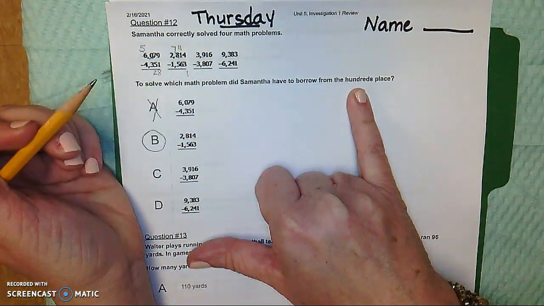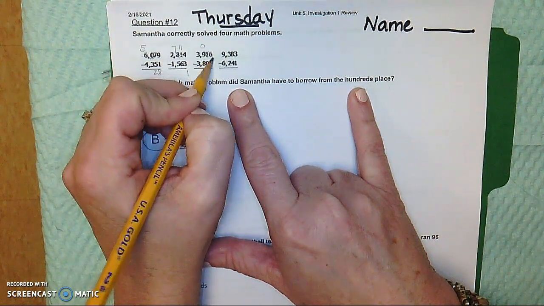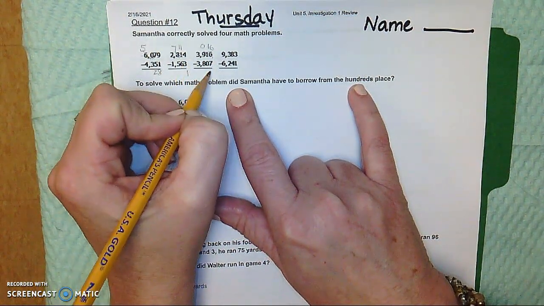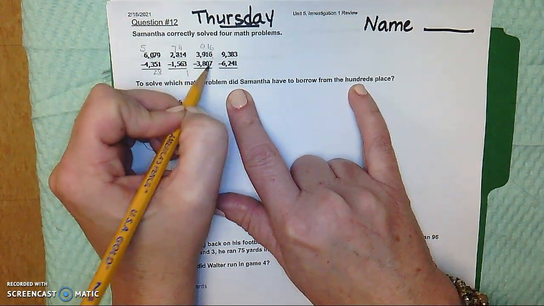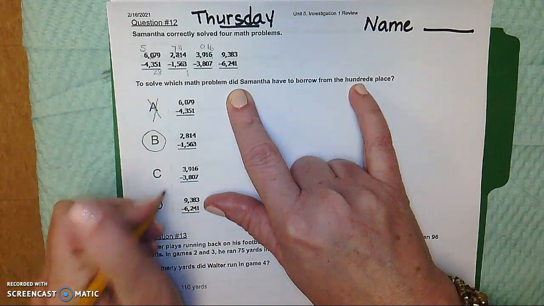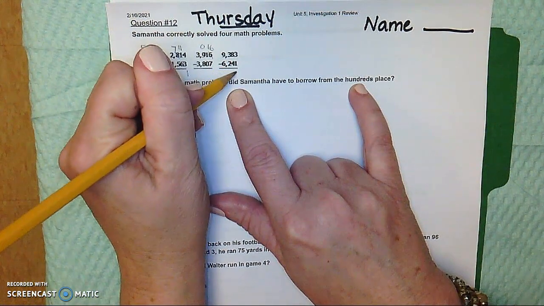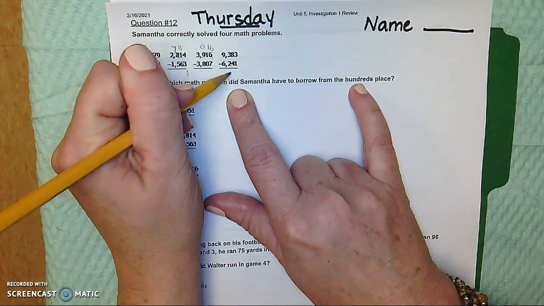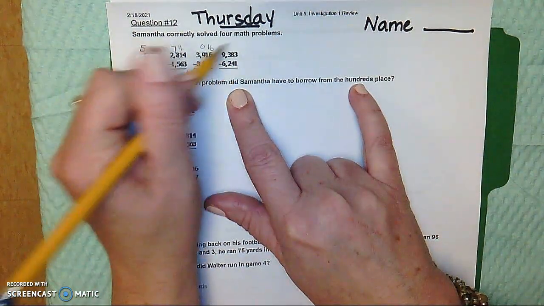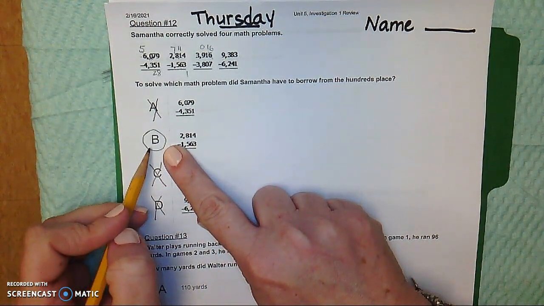Well, 6 minus 7, I can't do it. So I have to go and borrow 1 from the 10 and give it to my ones place. Now 16 minus 7 is 9, but then when I go to my tens place, I have 0 minus 0. So do I have to borrow from the hundreds place? No. C's not it. And let's look at D. 3 minus 1 is 2, 8 minus 4 is 4, and 3 minus 2 is 1. I don't have to borrow from anybody here. That one works out beautifully. So it's not D. So the correct answer to question 12 is B.